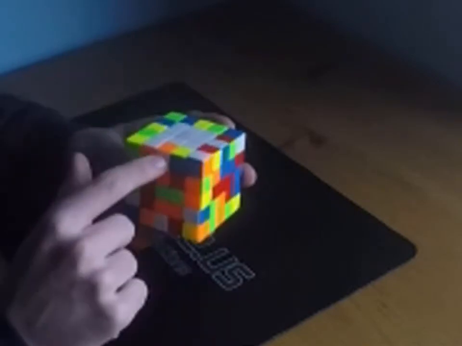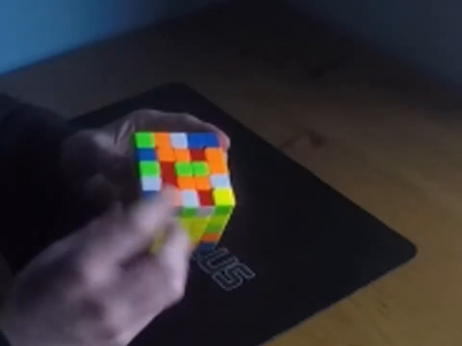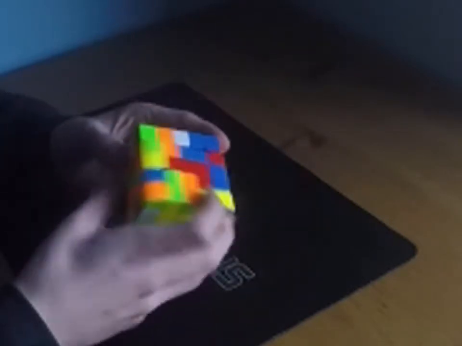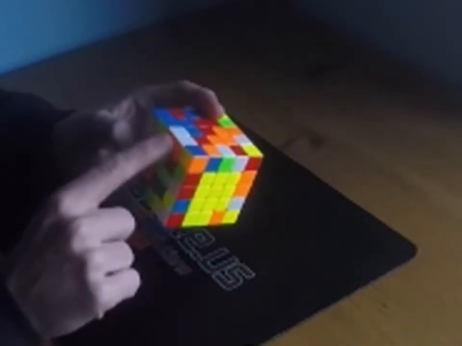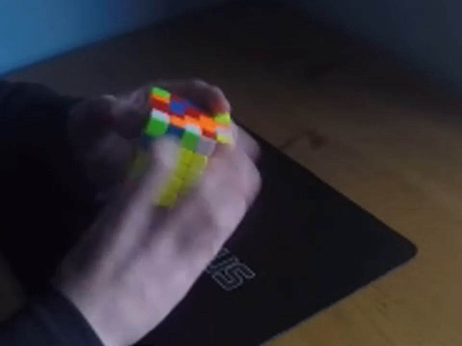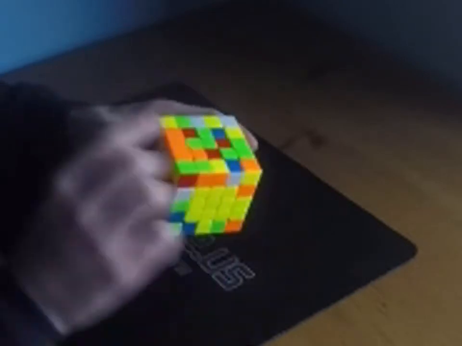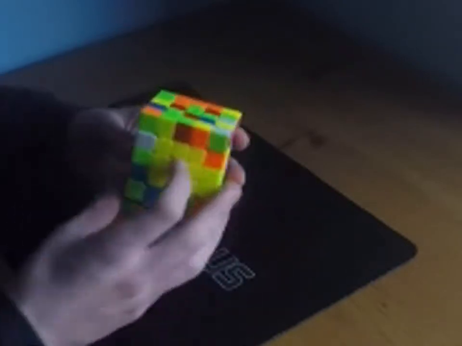Immediately starting, I have this white and orange here, and the last one is right here. So put this into the M slice, slice up to create the 2x1, and then finish pairing it up and put it into the cross.